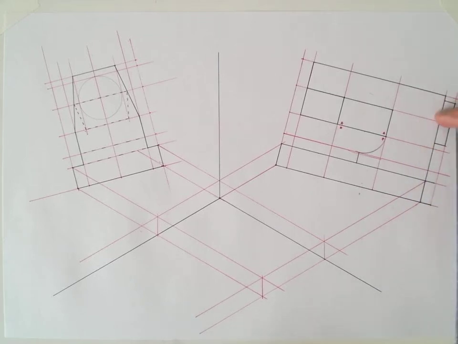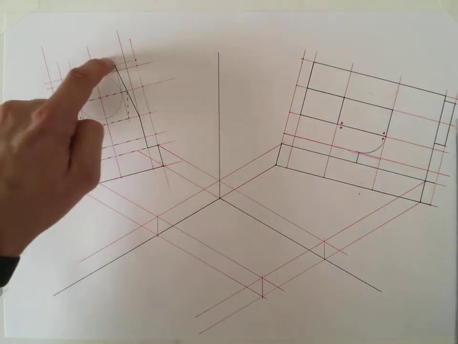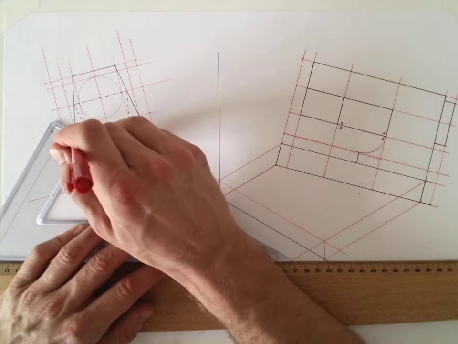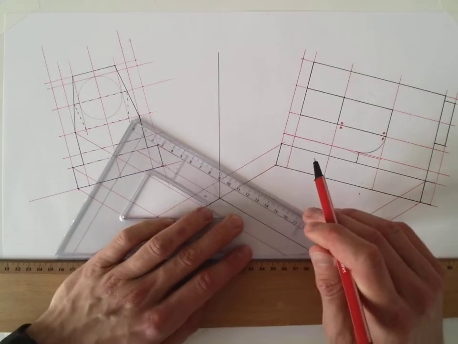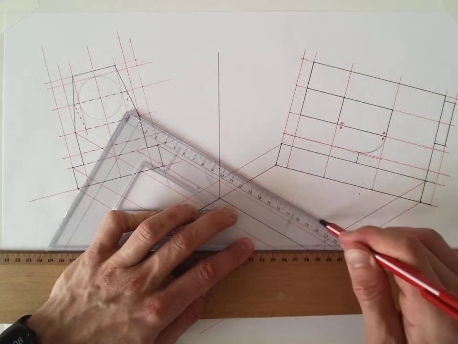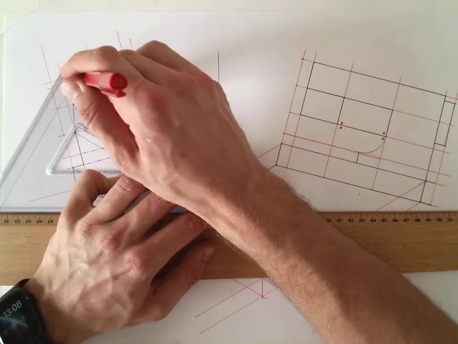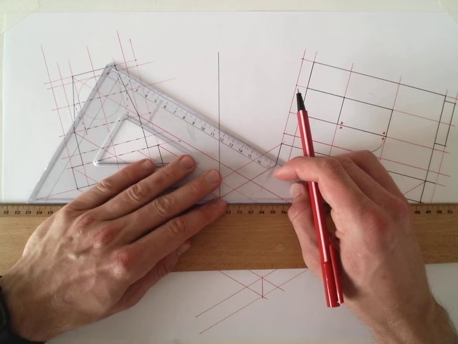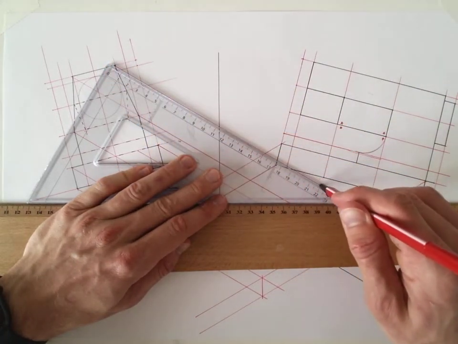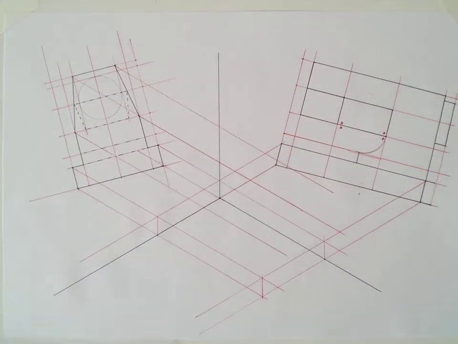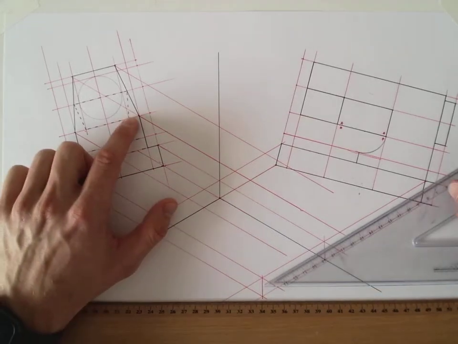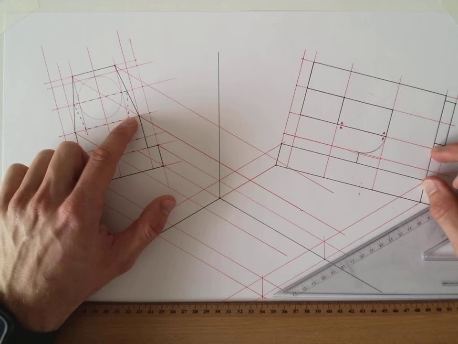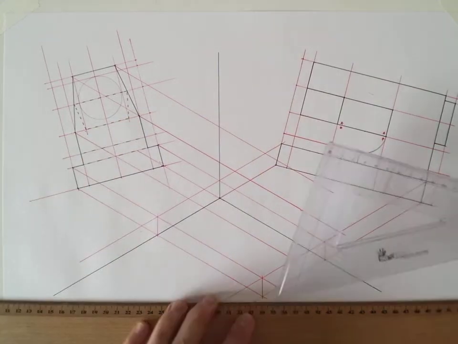So I'm going to do the back edge, so this edge here. I'm bringing everything in at 30 degrees firstly. Again, I'm missing a line here.